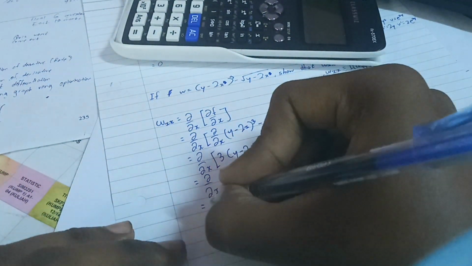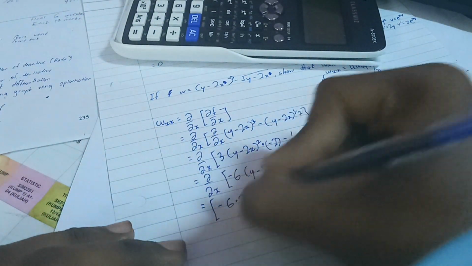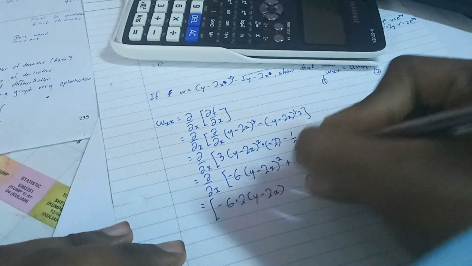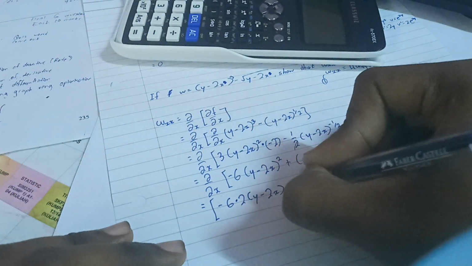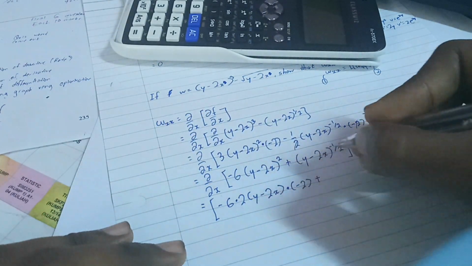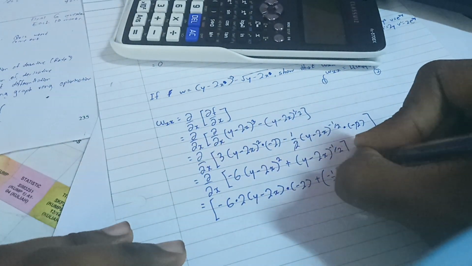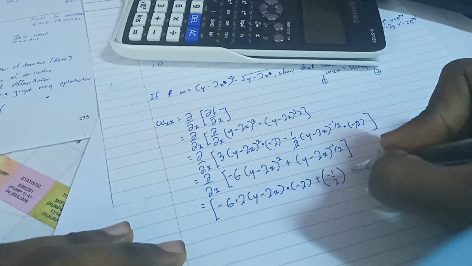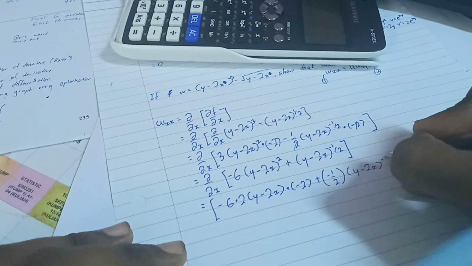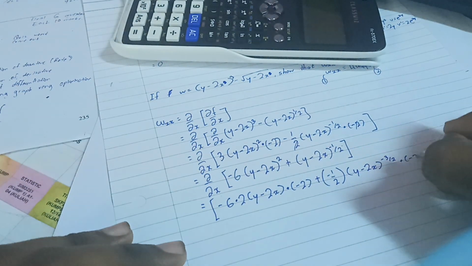So here we will get negative 6, and the 2 will go in front, 2 (y minus 2x), and the power will become 1 here, and we have to times it by the inside, so we'll get negative 2, plus the power will go in front, so negative 1 over 2, and we minus the power by 1, so (y minus 2x) to the power of negative 3 over 2, and we have to times with negative 2.